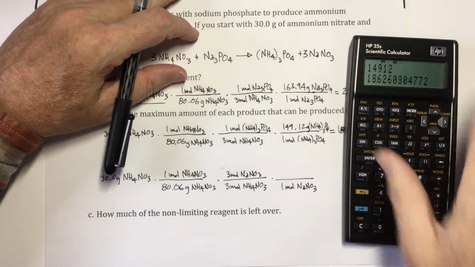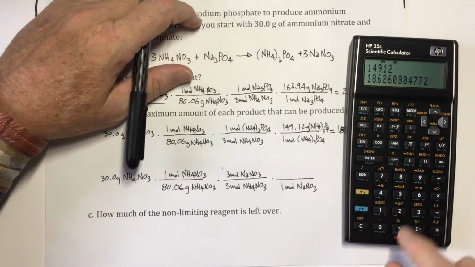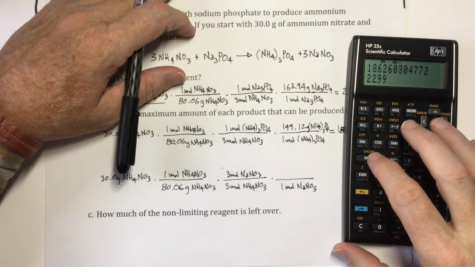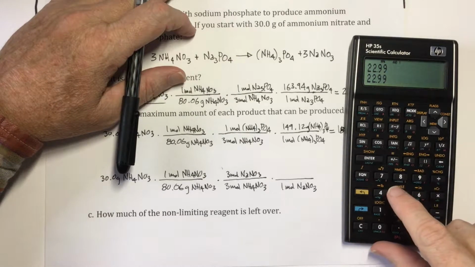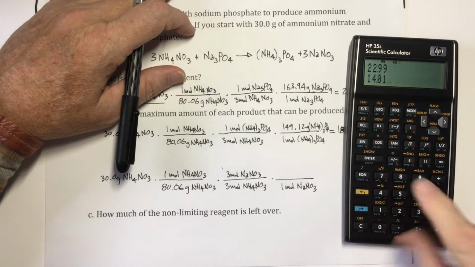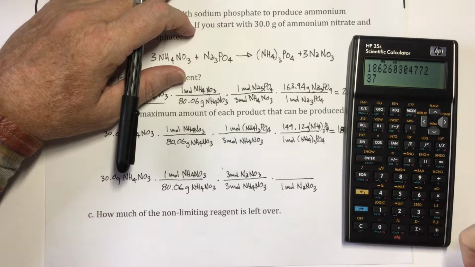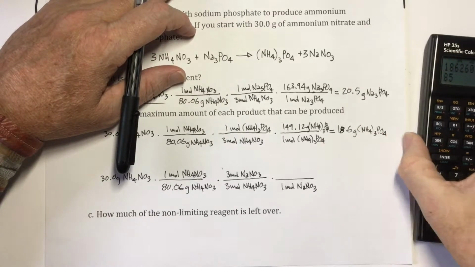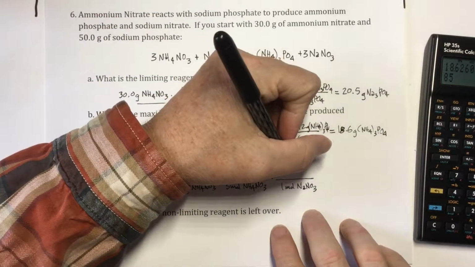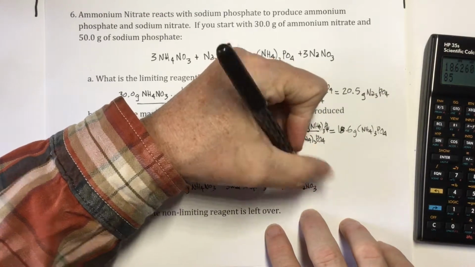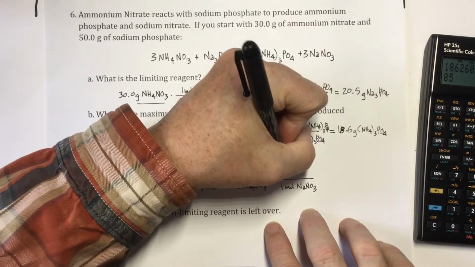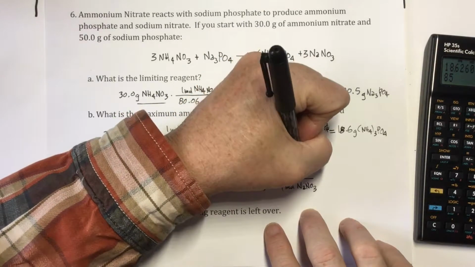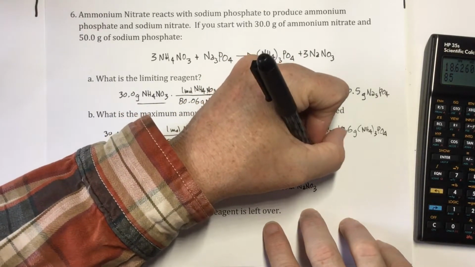Okay, so sodium is 22.99, nitrogen is 14.01, and 3 oxygens is 48. So 85.00 grams NaNO3.